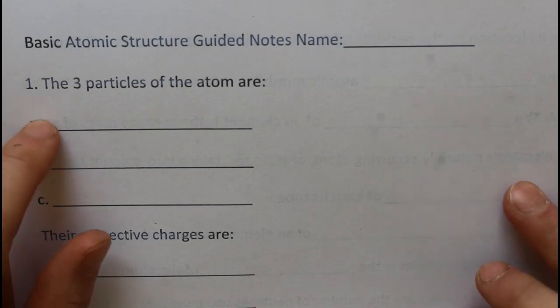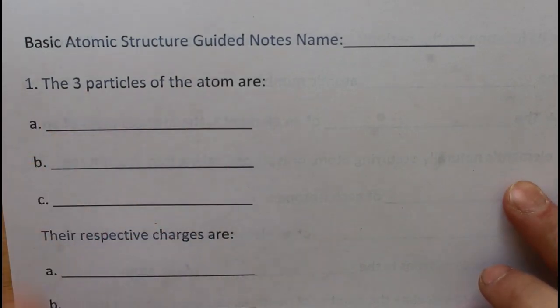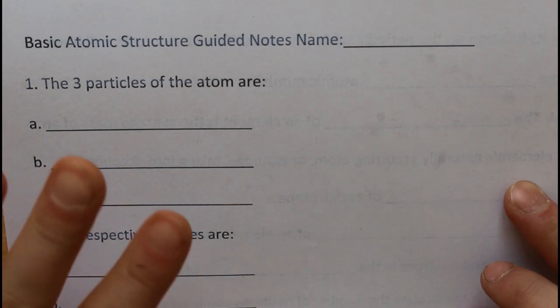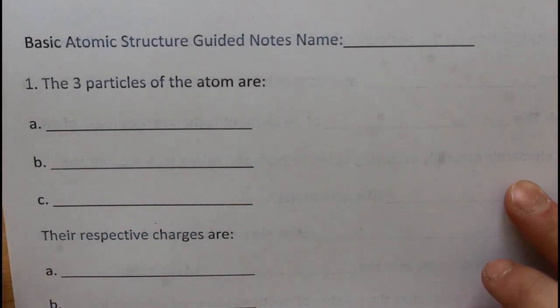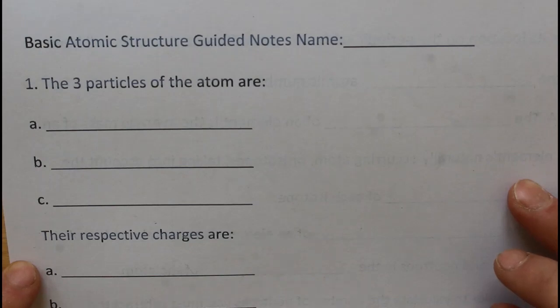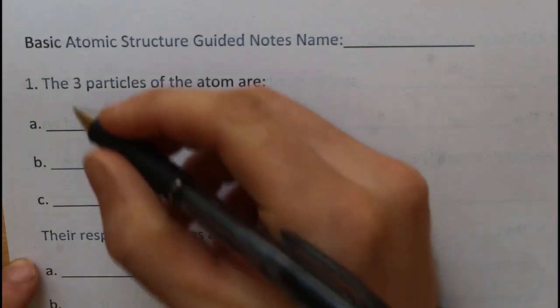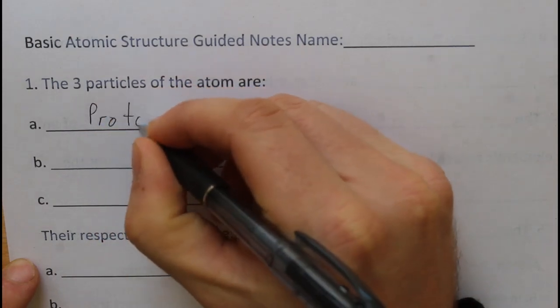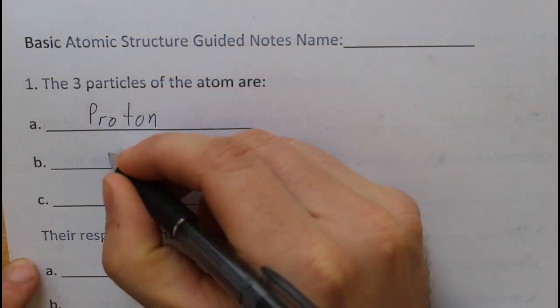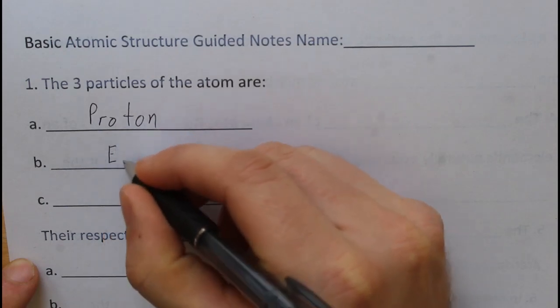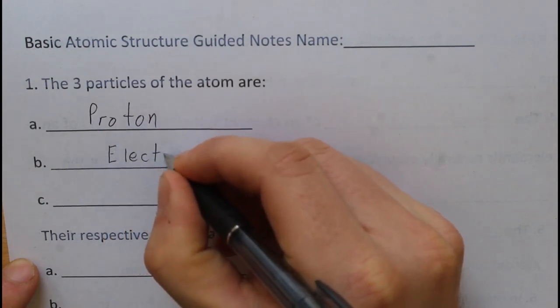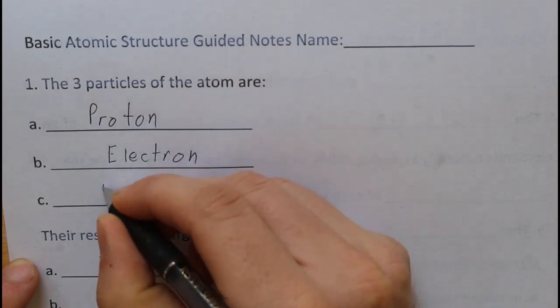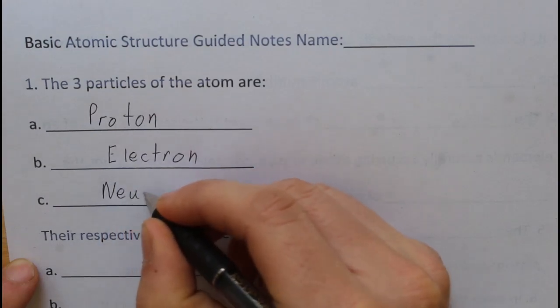So we already went over this. The three particles of the atom are the three main parts. You can think of this as like your organs, or what makes up the atom. The three parts are proton, electron, and neutron.